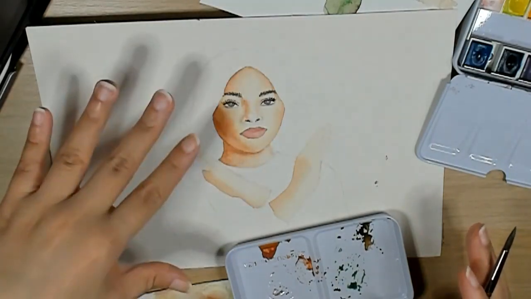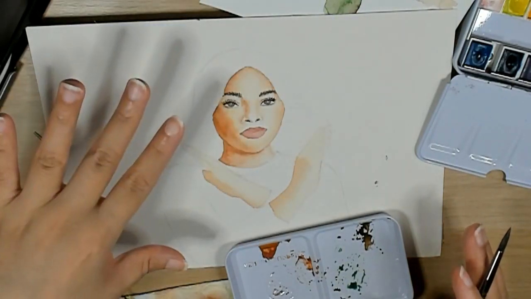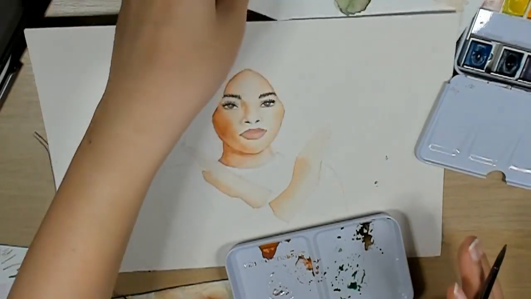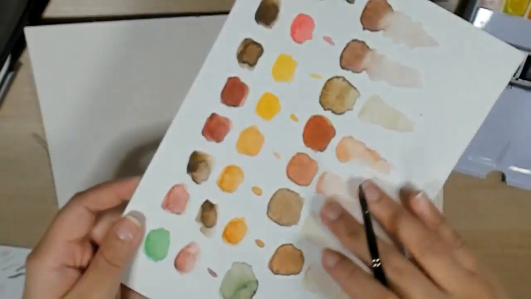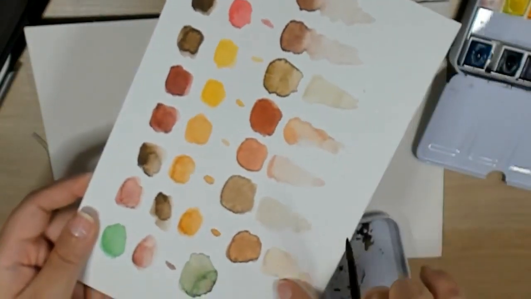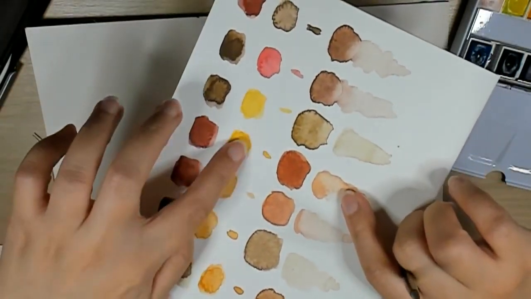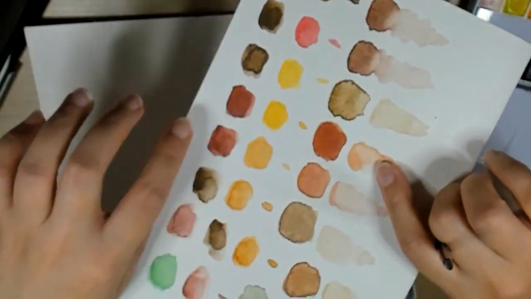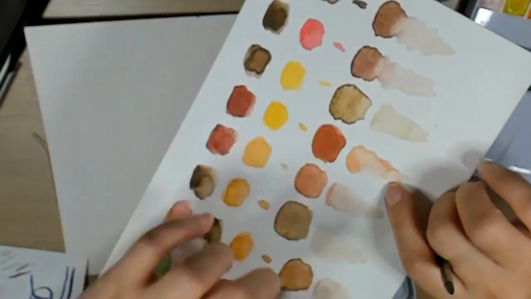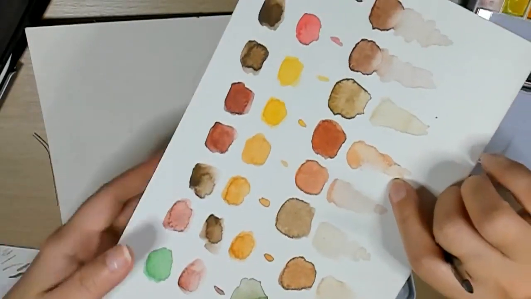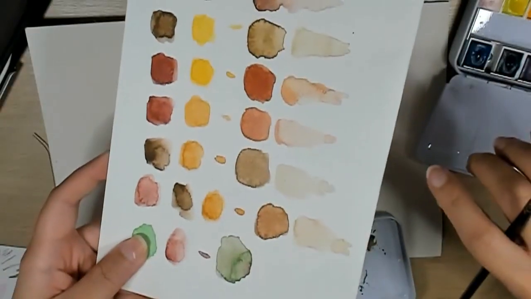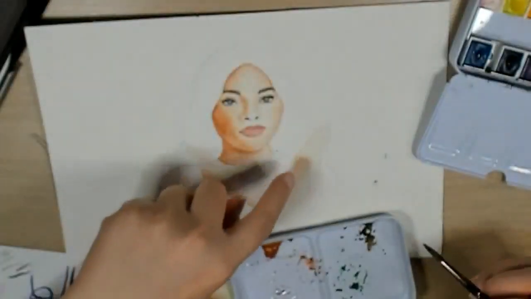But the skin tones, you just know how to mix them yourself. Use the mixtures that you prefer. As you can see, so many different skin tones. I went for this, which is Indian red with Hansa yellow. This one is also nice. But these are all various skin tones that you can really play around with. Okay, so let's just finish the hands.